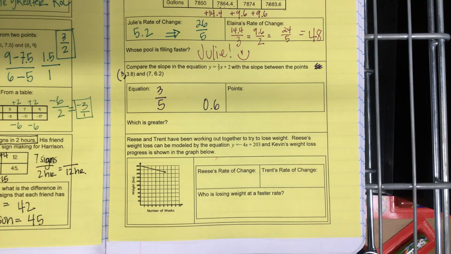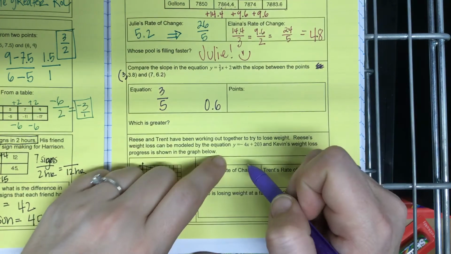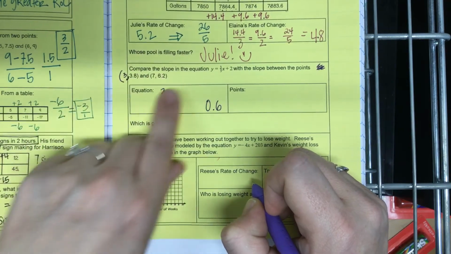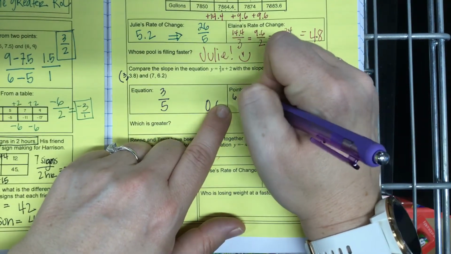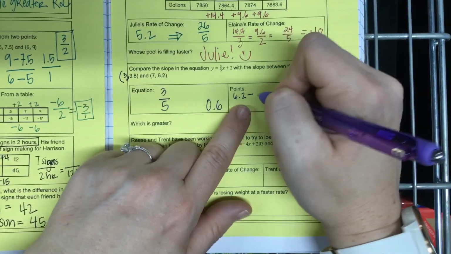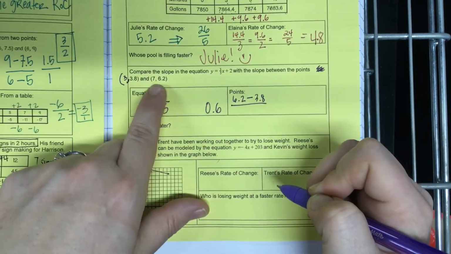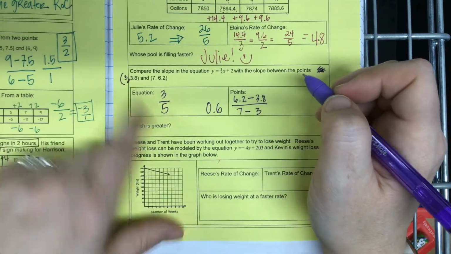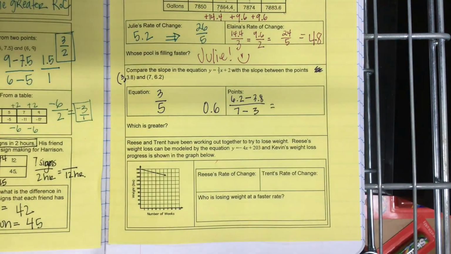Slope between 2 points. What is the formula for slope between 2 points? Perfect, Olivia. Y2 minus Y1 over X2 minus X1. What's the Y2 in this problem? 6.2 minus, what's the Y1? 3.8. X2 is 7, X1 is 3. Grab your calculators. What's 6.2 minus 3.8?